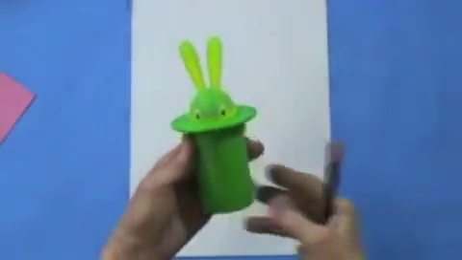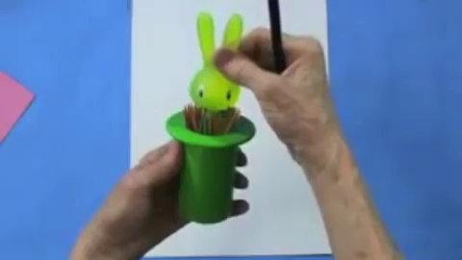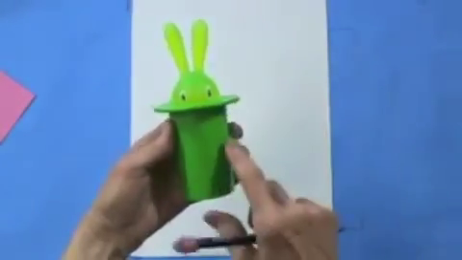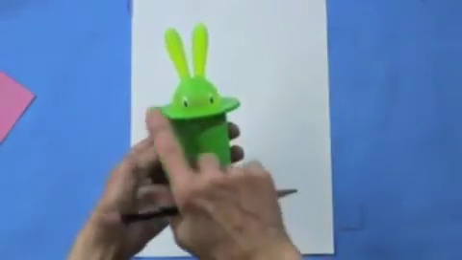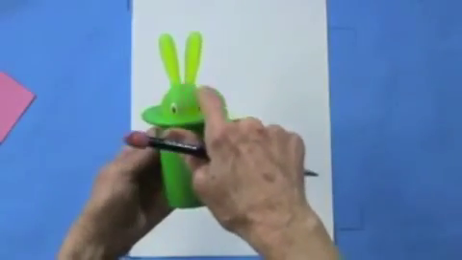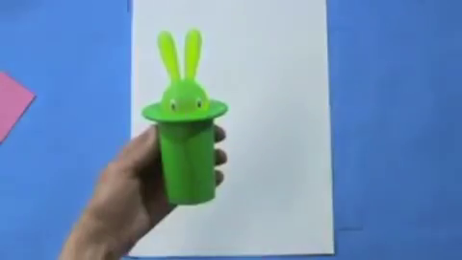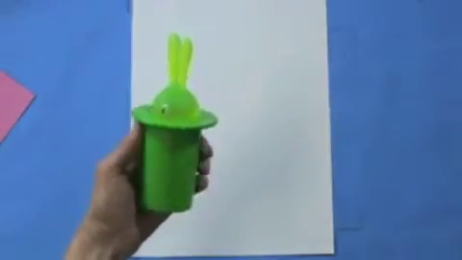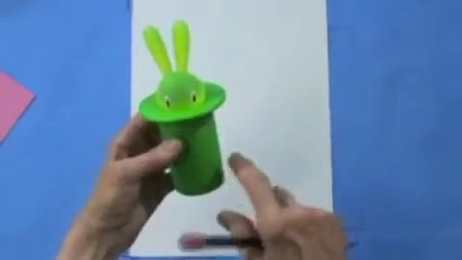Then I have the little toothpick holder, which is the bunny rabbit in the hat. And we have a cylinder. We have a disc-shaped cylinder. We've got the hemisphere and the little ears. And then the group talks about it, and then everybody draws it.